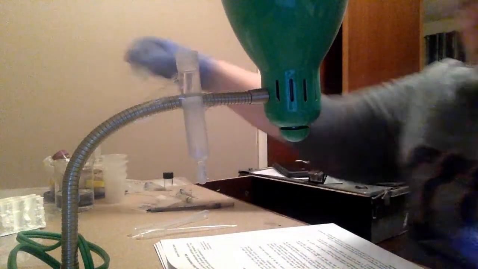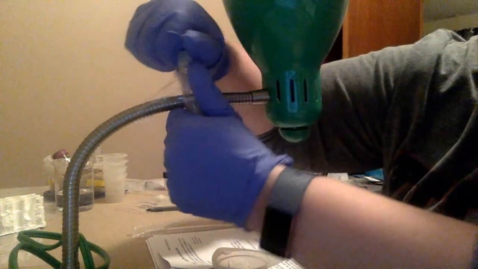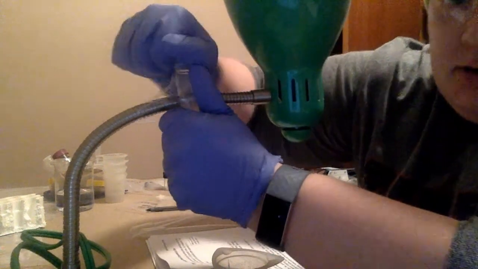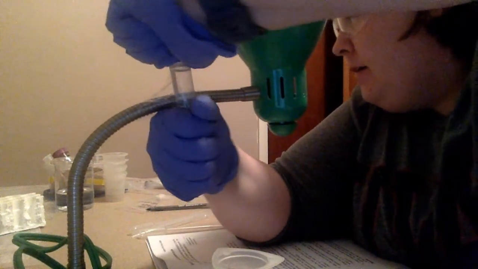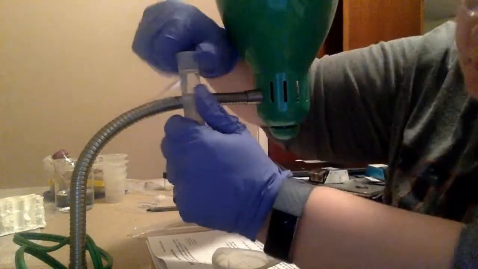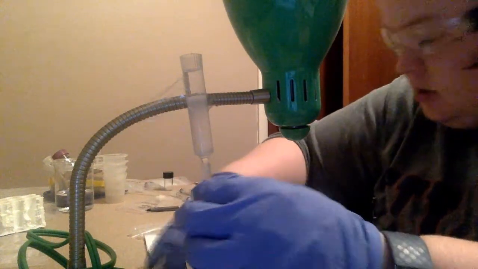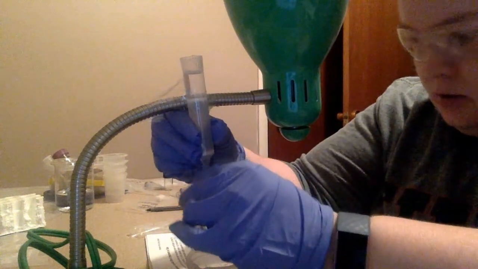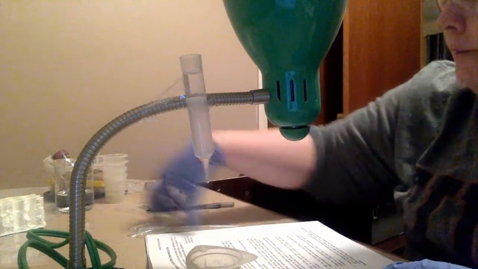This is my weird little setup that I have here with my column. Step number 1 says, remove the stopper from the top of the column and place a beaker underneath it. I should have pulled that top off before I hooked it up there. There we go. So take this off, and I'm going to have my little beaker underneath, remove the end cap, and allow it to drain. This is going to be dripping slowly.